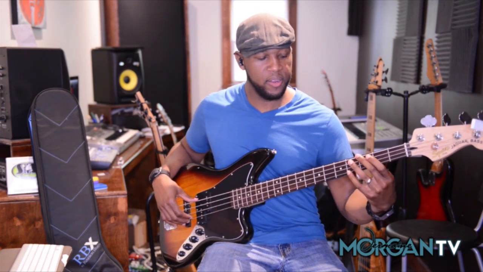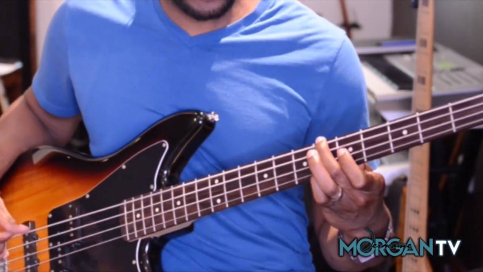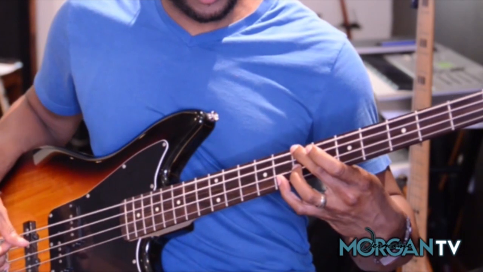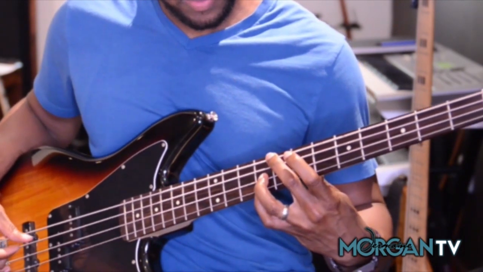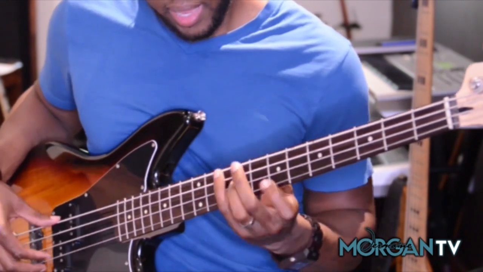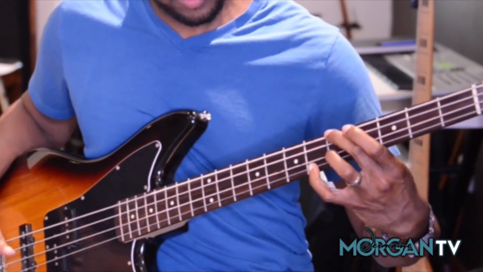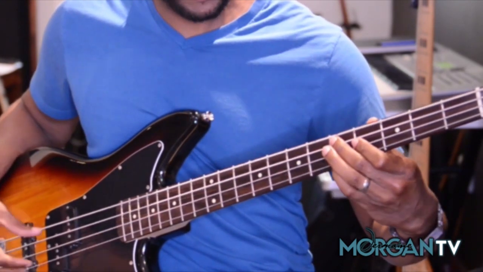So again, here it is with the chords. 1, half step, 2, half step, 3, to dominant, 4, half step to the 5, half step to the 6, and then we go 2 to 5, back to 1. And that's the entire progression.